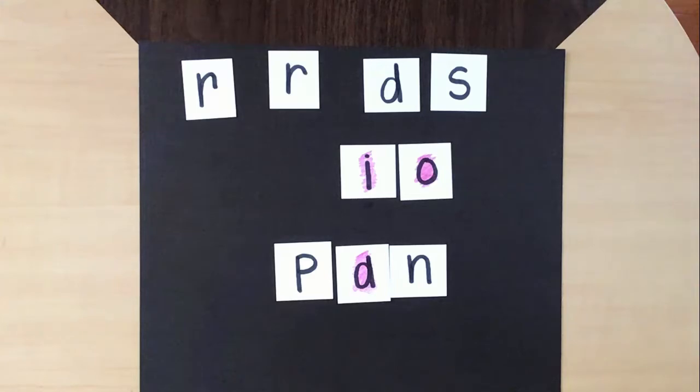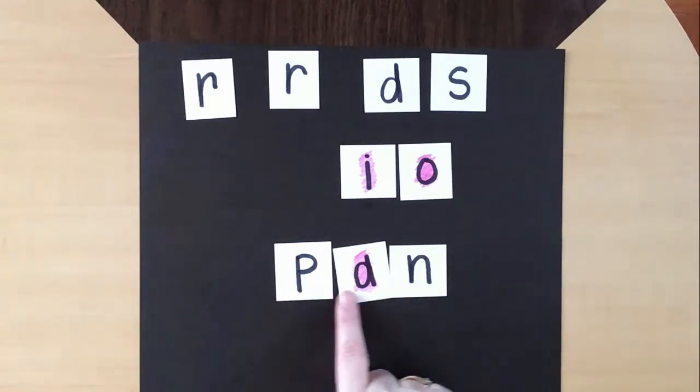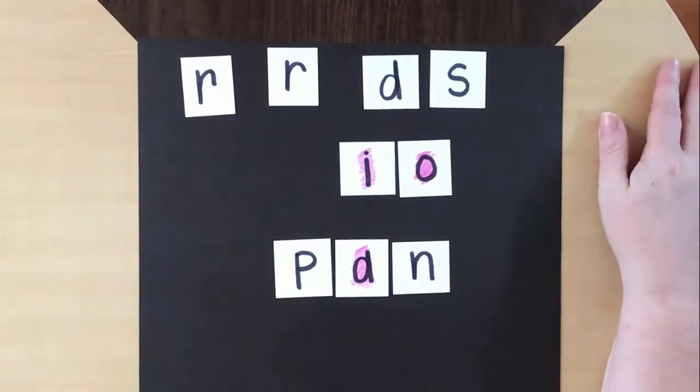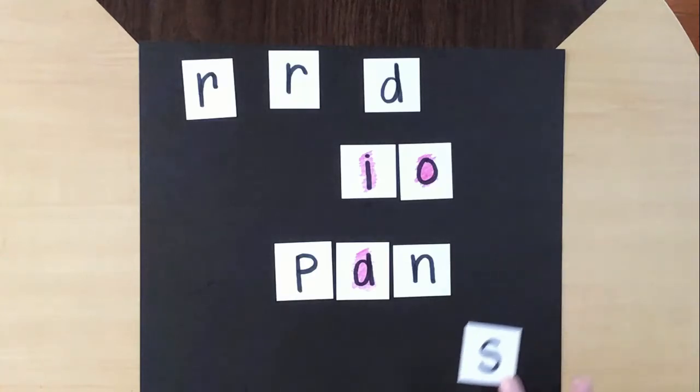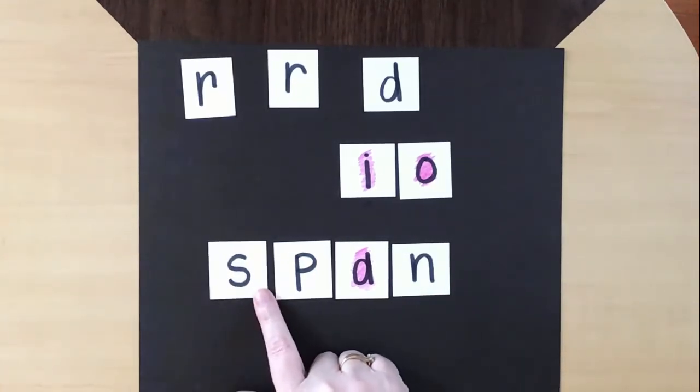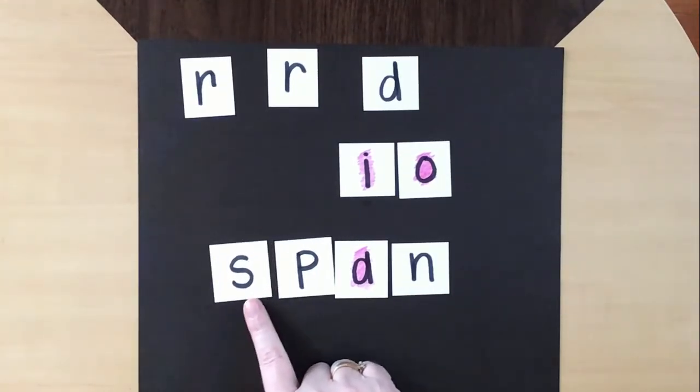Now this next one is a little challenge word. I want to see if you can do it. I want you to change pan into span. Span. If you realized that we weren't going to take any letters away, but we're going to add a letter to the beginning, you did an excellent job. Let's sound that out.